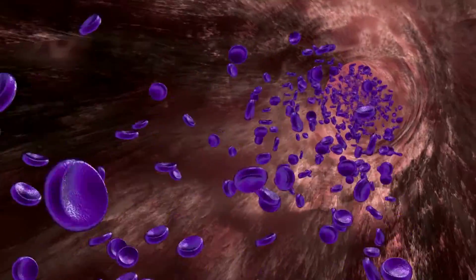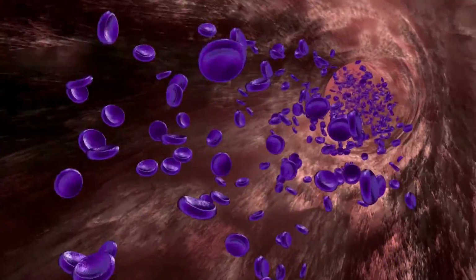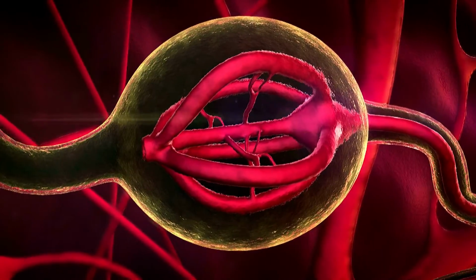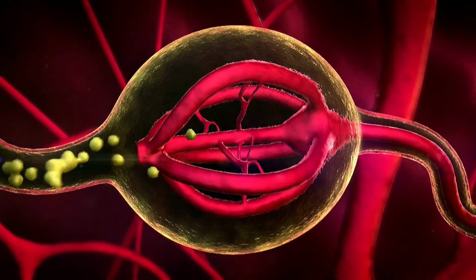1. Transport and supply the body's tissues and organs with oxygen, O2, and nutrients. 2. Transport hormones from secreting glands to target glands, tissues, and organs.